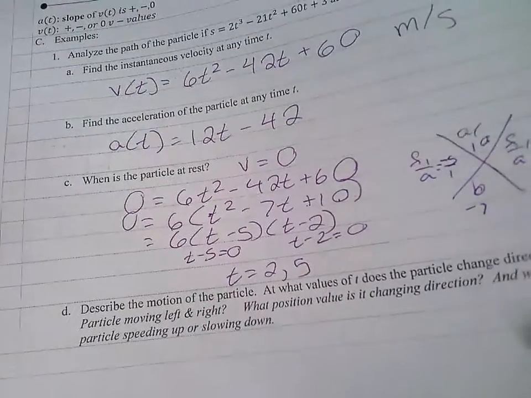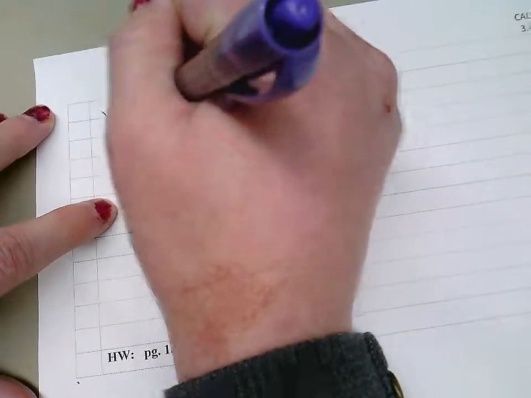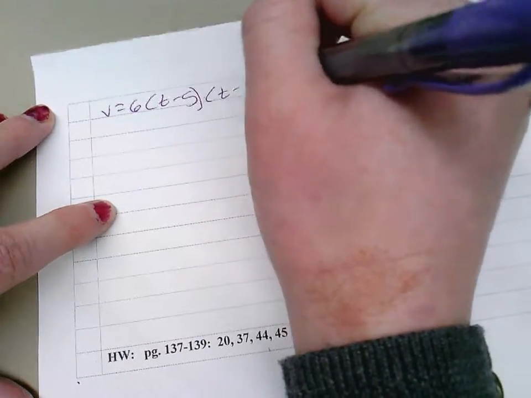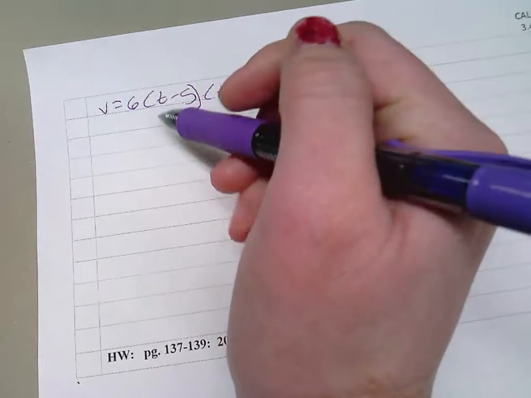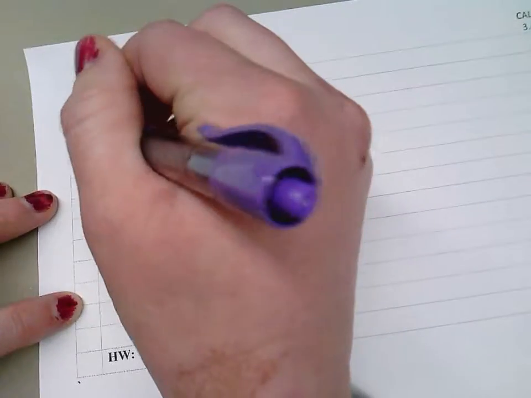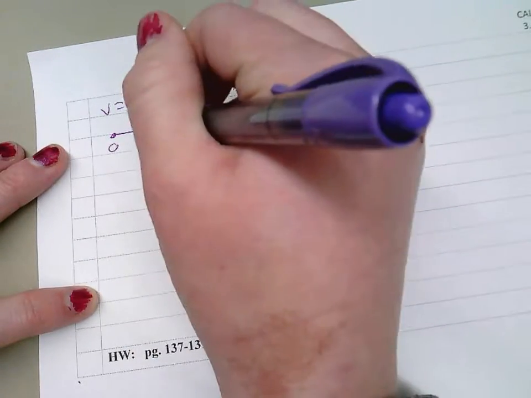Okay, so we're going to do a sign chart. Let's put our derivative down here again. So v is 6(t minus 5)(t minus 2). Starting at 0, our critical points were 2 and 5.